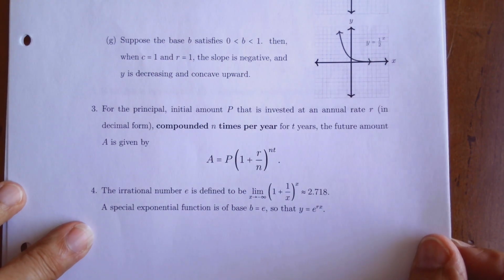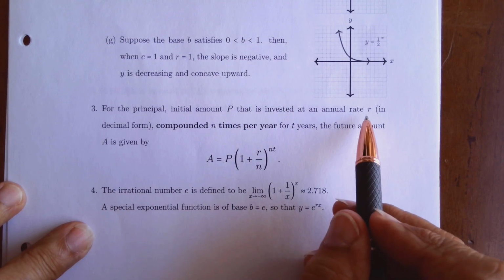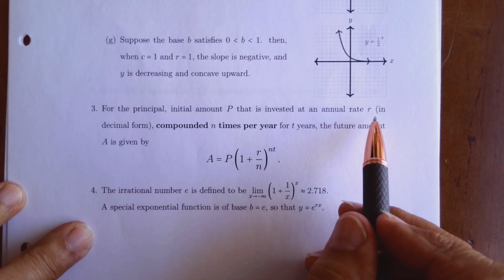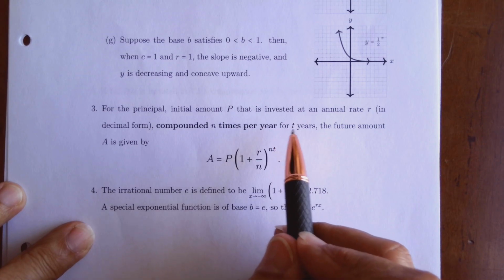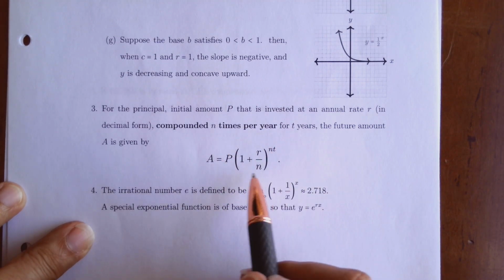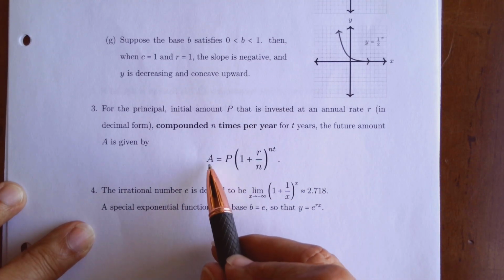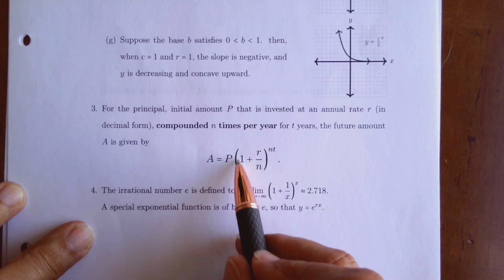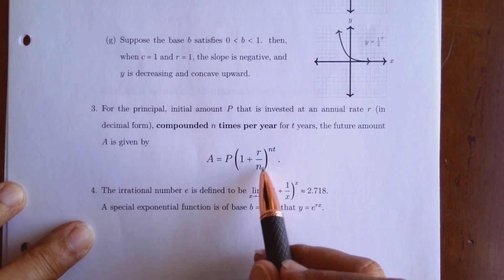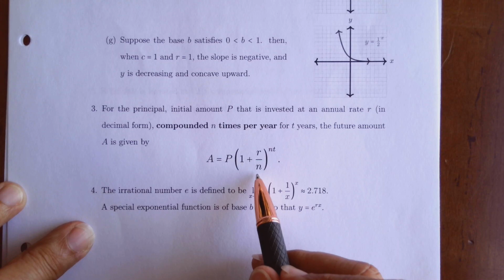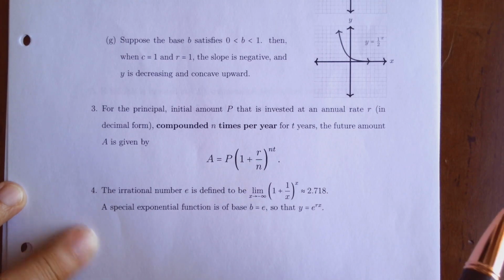Number 3 is our formula for compounding interest. Okay, the principal, P, that you invest at an annual rate, r, in decimal form. So we'll talk about that when we get to the problems. Compounded n times per year for t years. So all of these letters have numbers that are going to go into them. We can figure out the future amount, A. So this is the future amount. If you put this much money in, this is your principal, the starting amount. This is your interest rate written as a decimal. n is the number of times compounded. So you see n's in here twice. And t is the time, always in years. So we're going to use that in just a minute.